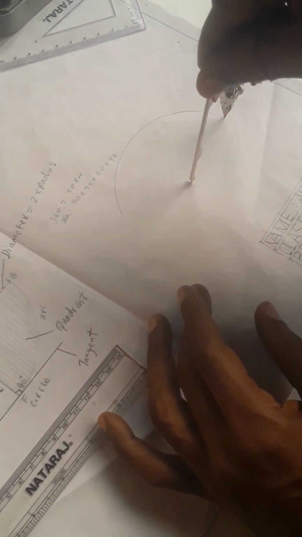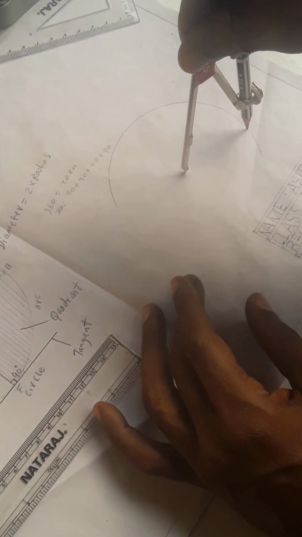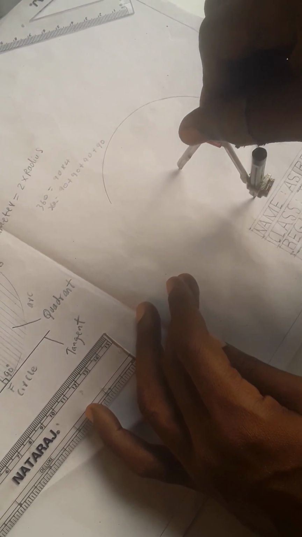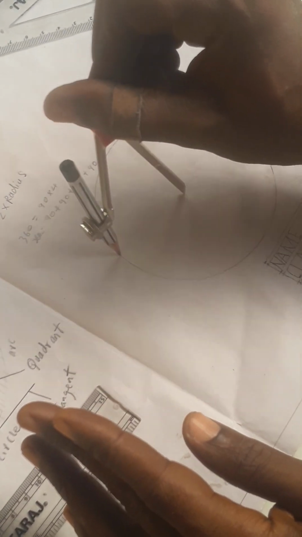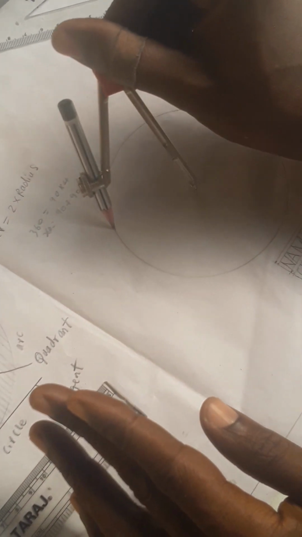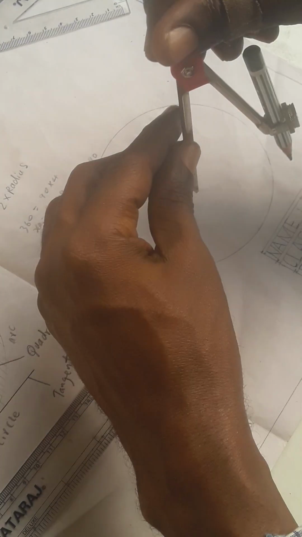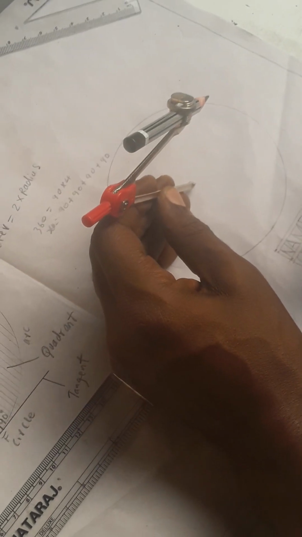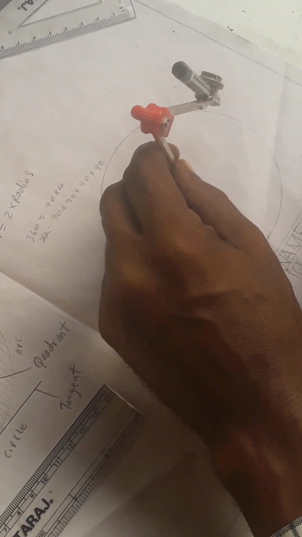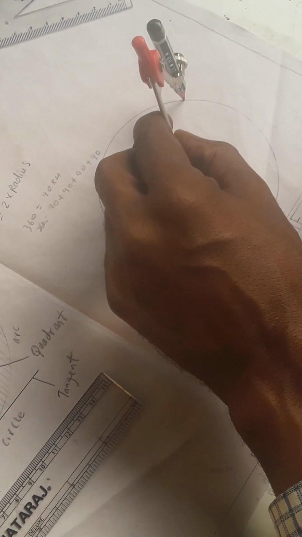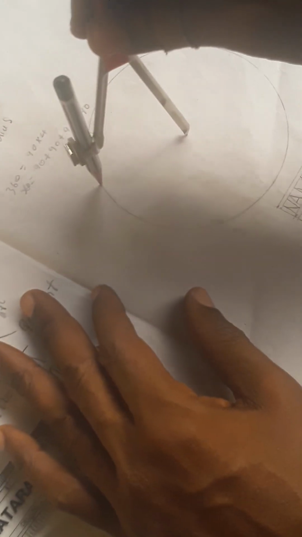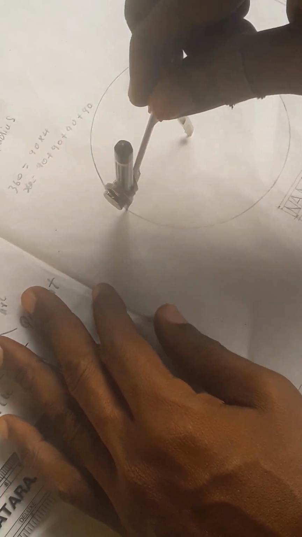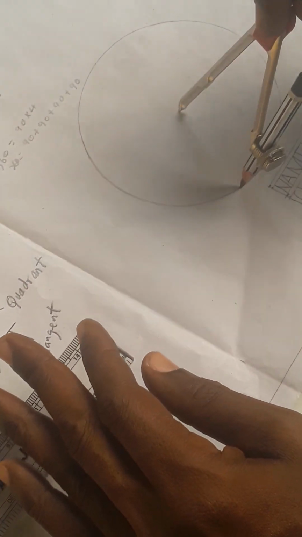I'm drawing the circle. As you can see, you center it. Draw it. Please avoid double lines when drawing a circle. Don't create double lines. So this is exactly what it is. You can still go back to find out if you're on track. Find out the center, please. Very, very important. The center of a circle is very important in this topic. If you're drawing any circle, you must make sure you get the center of the circle.